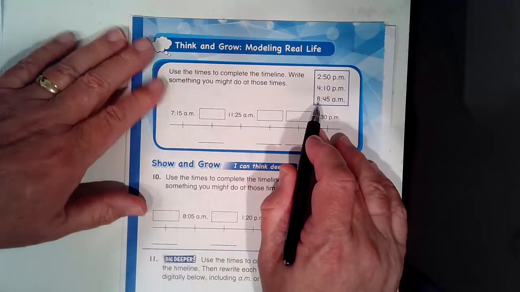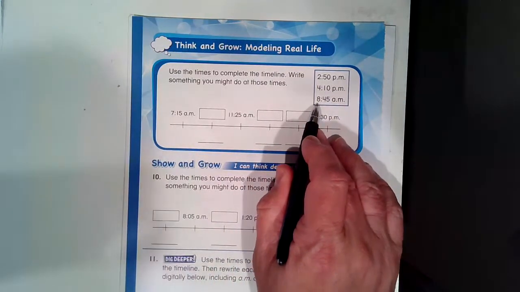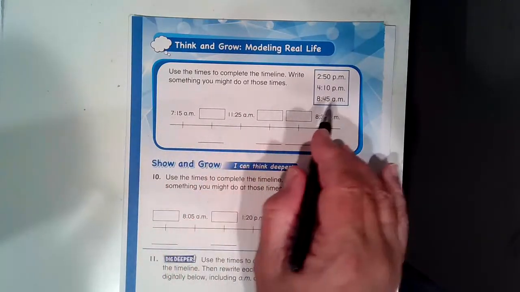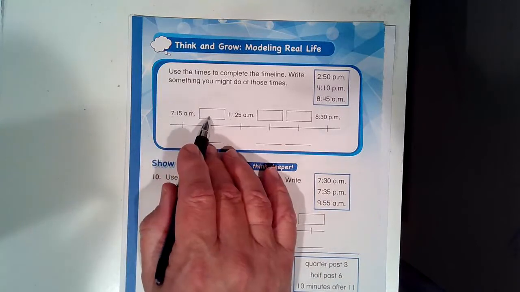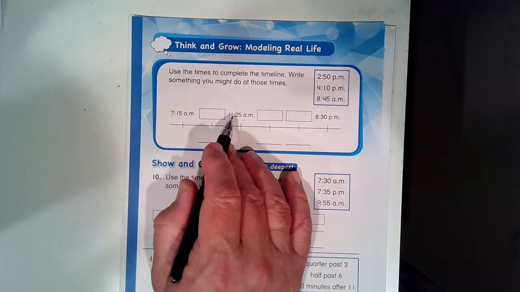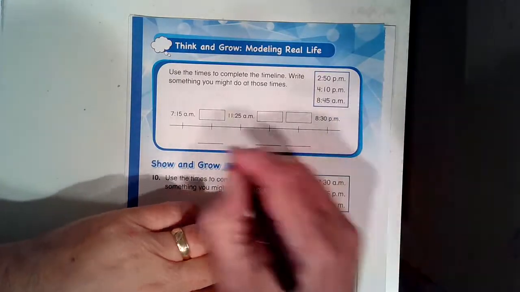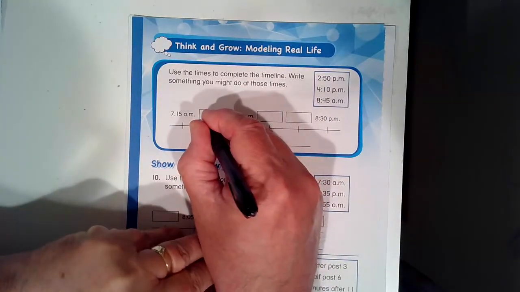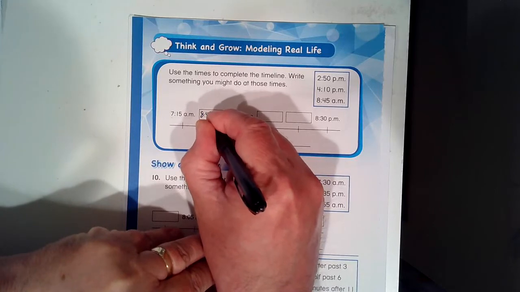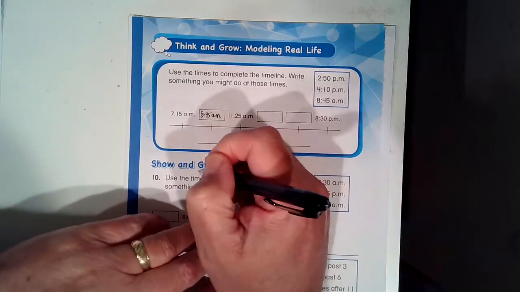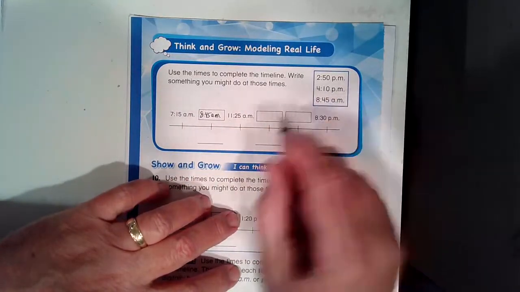Let's look at the next one. 8. Will 8 go between 7 and 11? I have 7, 8, 9, 10. It does. It goes between there. Is it a.m.? Oh, it fits perfectly. So I have 8:45 a.m.